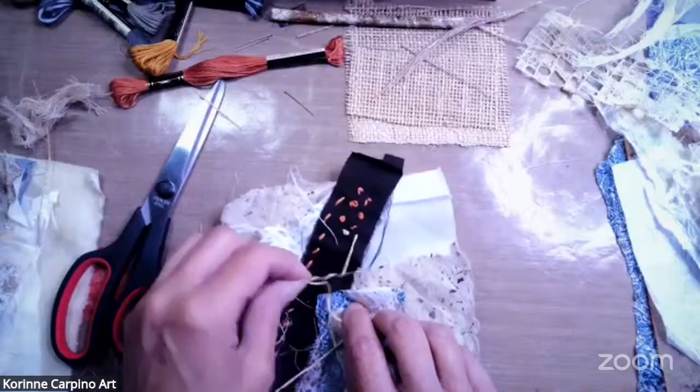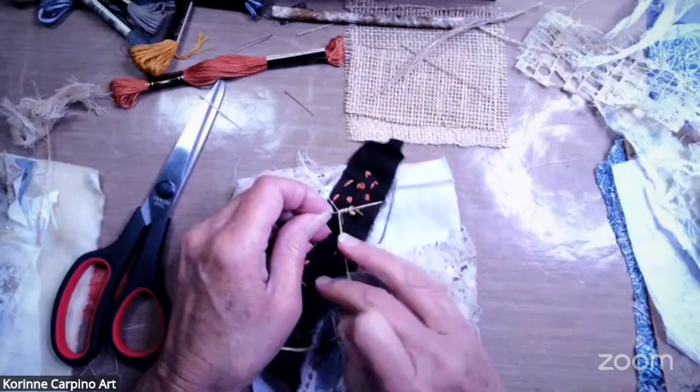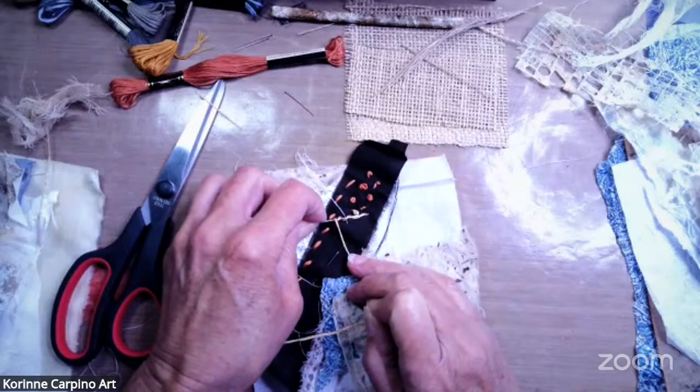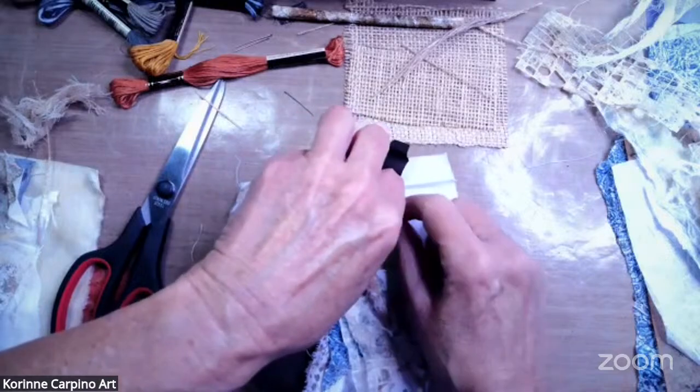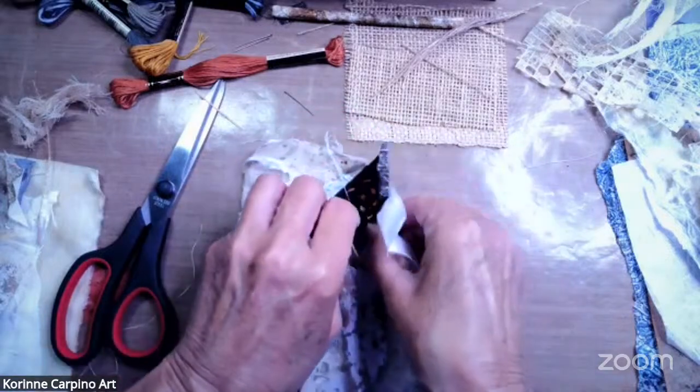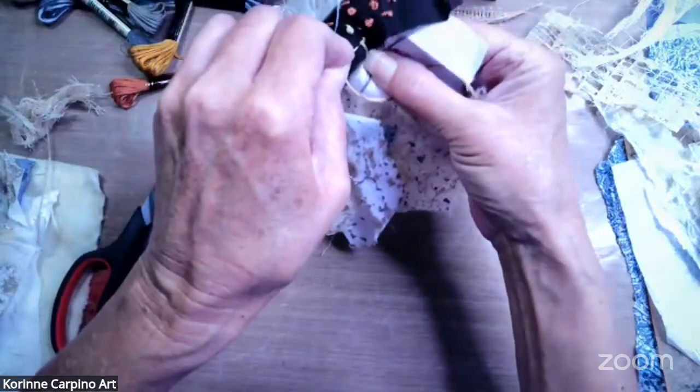So I'm wrapping it around my needle. This is what I have right now. I've got my thread wrapped around my needle. I'm going to pull it tight. I'm going to put my needle back down through, anywhere is fine. And I'm going to hold on to that little piece of thread at the top by my needle.